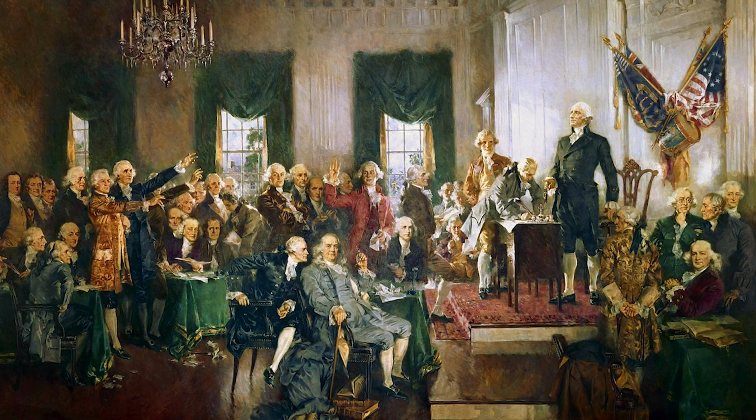It was ratified or approved on June 21st, 1788, when New Hampshire became the 9th state to approve it, meeting the requirements for adoption under Article 7 of the Constitution. It officially went into effect on March 4th, 1789, when the new federal government began operations.